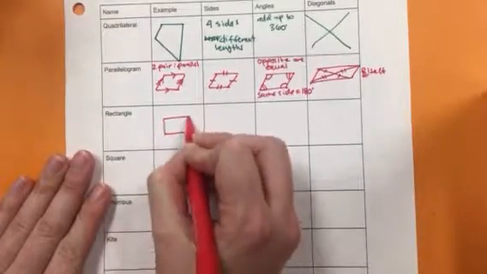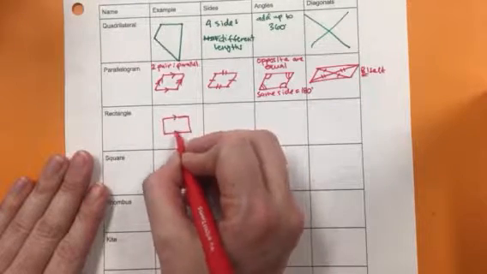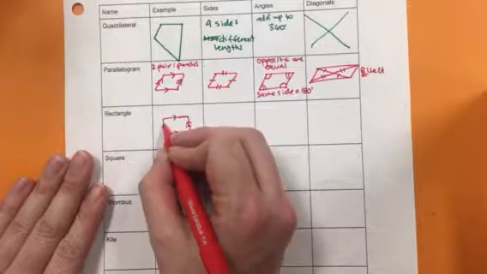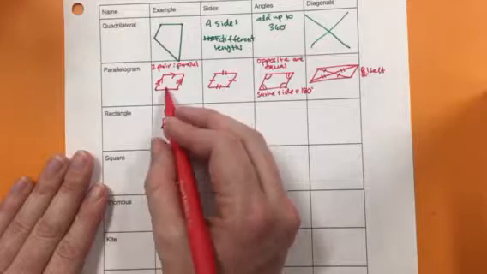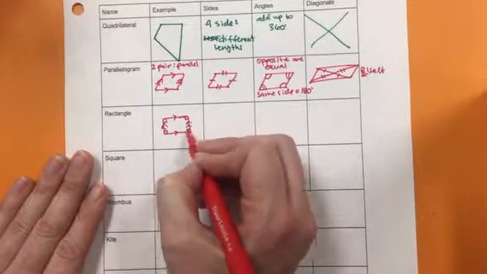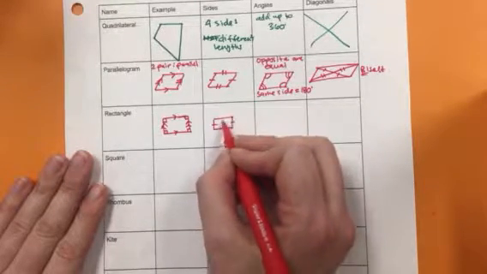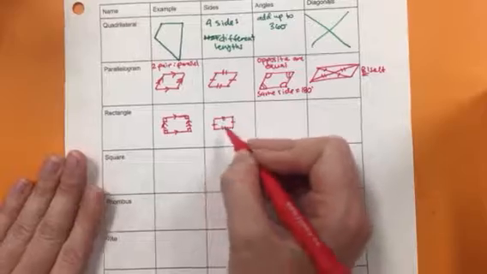A rectangle is also a parallelogram, but it's more specific because we have the 2 pair of parallel sides. But with a rectangle, the difference is it has 90-degree angles. So rectangle, those lengths are equal. These ones are congruent and equal.